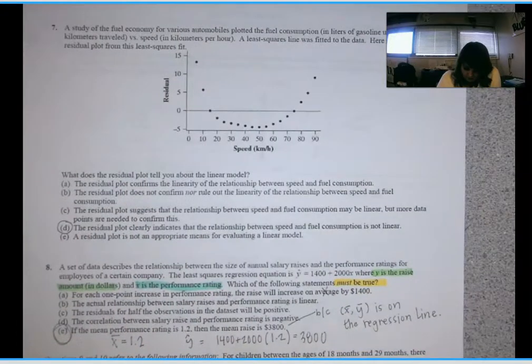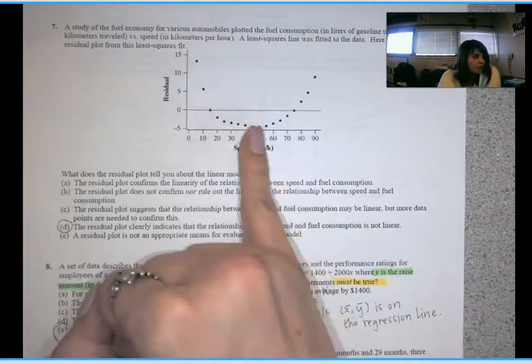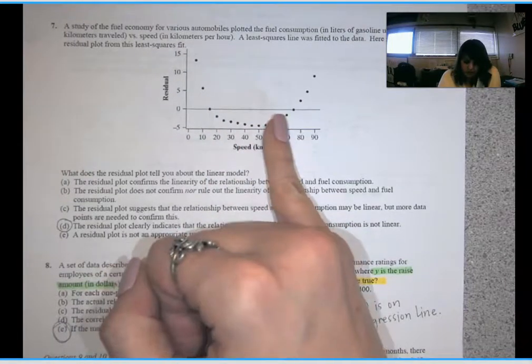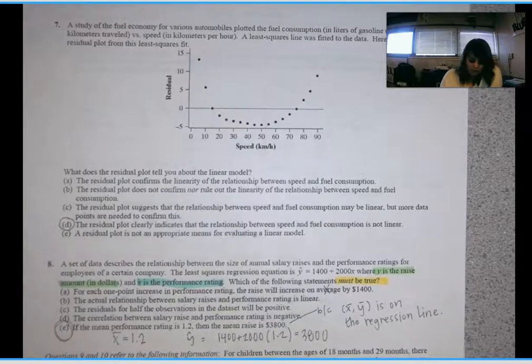C, the residual plot suggests that the relationship between speed and fuel consumption may be linear. Nope. This tells you not linear. Definitely not linear. D, the residual plot clearly indicates the relationship between speed and fuel consumption is not linear. Yes. And then E, I don't even need to read because I'm so sure about D.